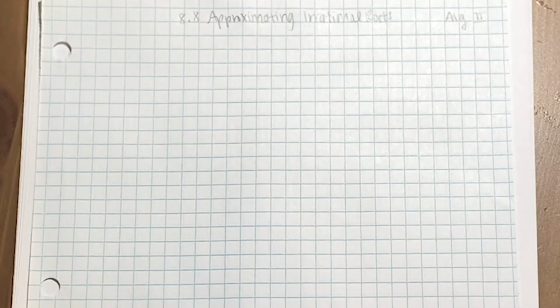There will be one question on the test where you have to make a t-chart, fill it in, and then make a smooth curve by connecting the dots on the graph that's provided. So make sure you practice this one on graph paper.